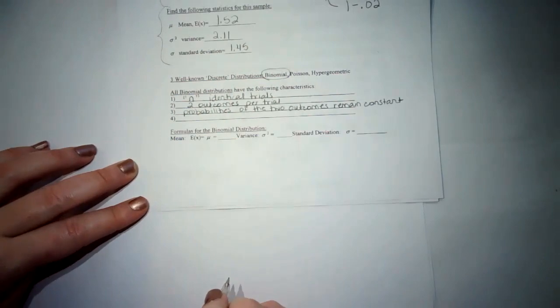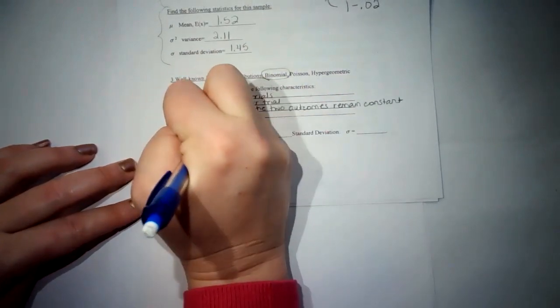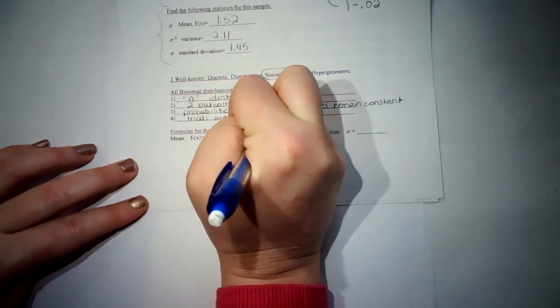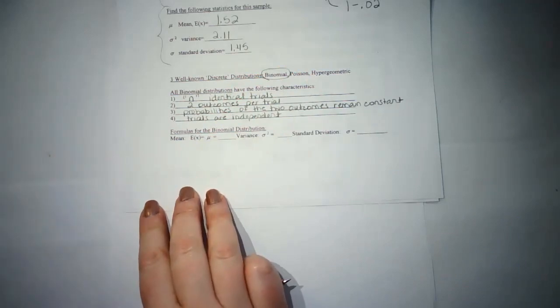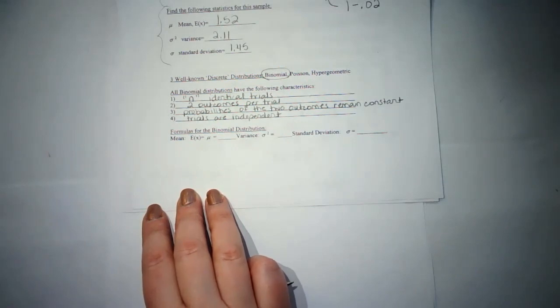Okay, your probabilities remain constant. And then last but not least, your trials are independent. Doesn't matter how many times you did it before, your next trial is still independent of the others. So those are your 4 requirements for it to be considered a binomial distribution. And then you get to use all this data, and all you have to do is do your experiment.